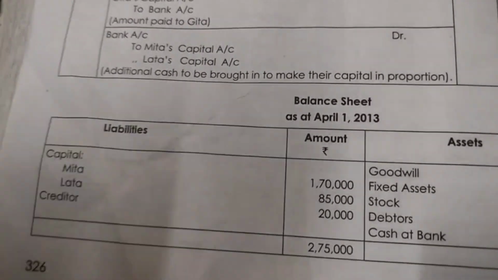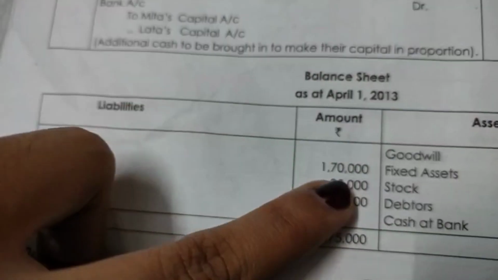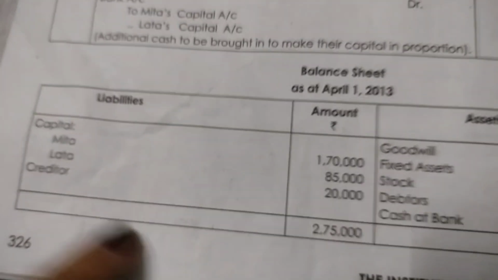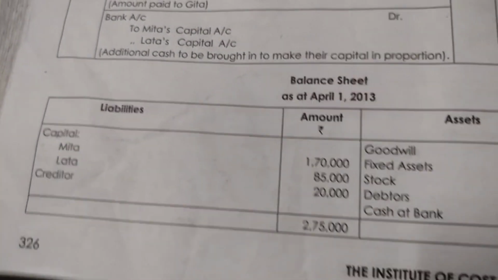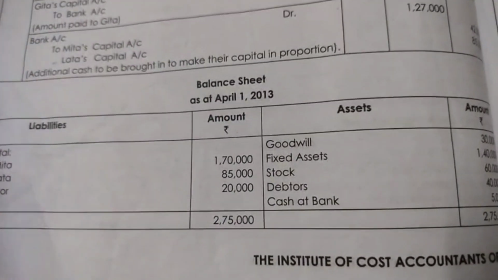Next comes what? We have to show the capital of Mita and Lata, which we have already found. So 1,70,000, 85,000. Next come creditors. There is no change in the case of creditors. So we are writing 20,000 as it is. Next, when we add both the sides, we'll get 2,75,000.